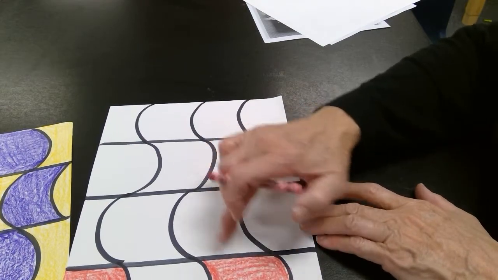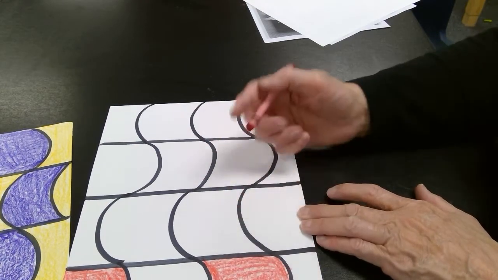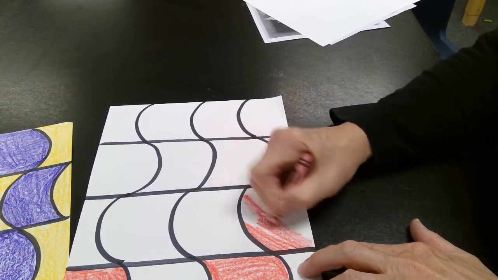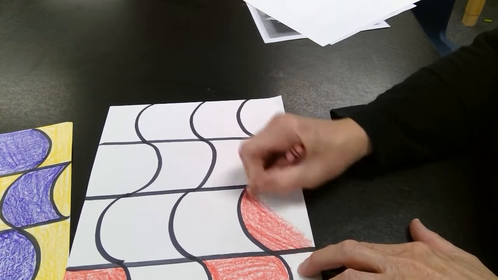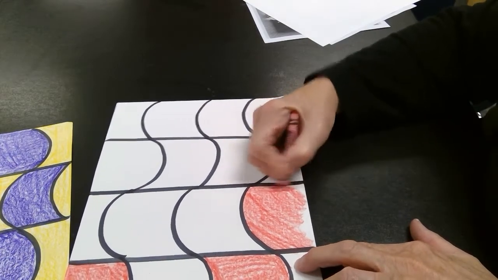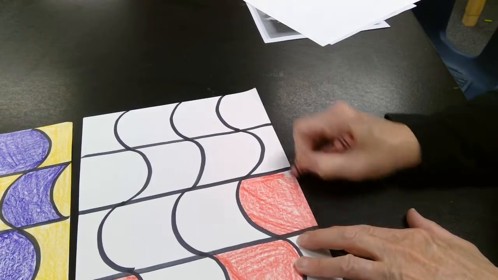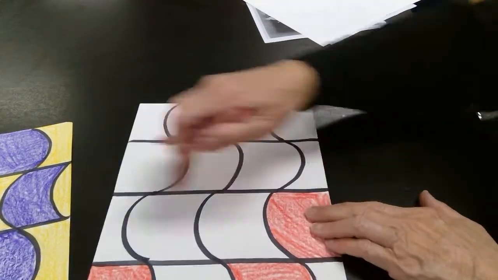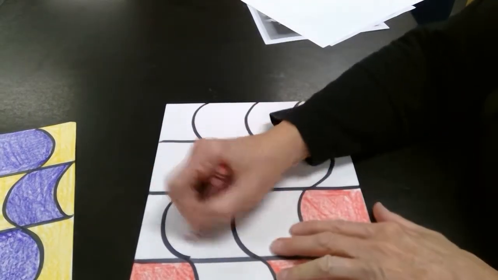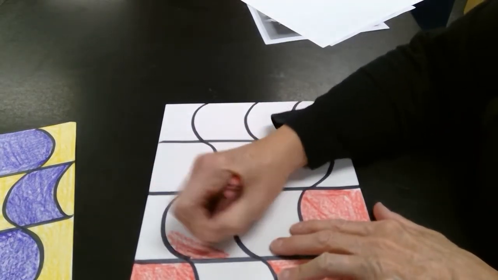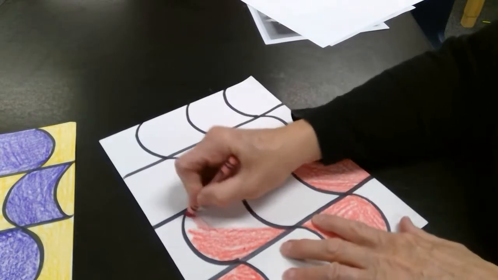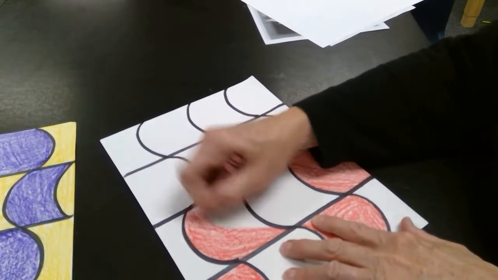I don't want to have two reds touching each other or right beside each other. So I'm going to put my red right here so that it's not right beside the other red one. Okay, I'm going to skip a space and color this one red. It will not be right beside that one either. It's going to be by itself. So I'm choosing every other space.